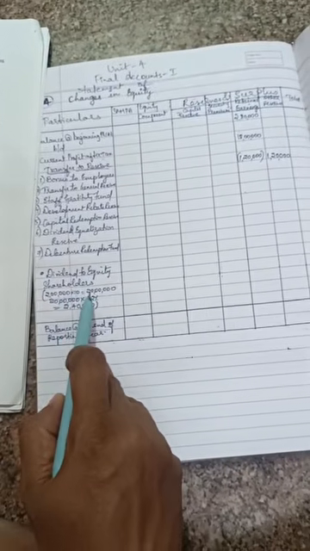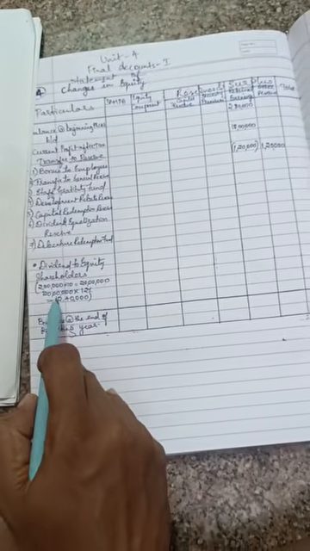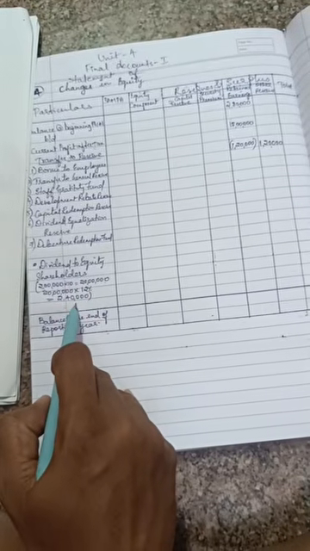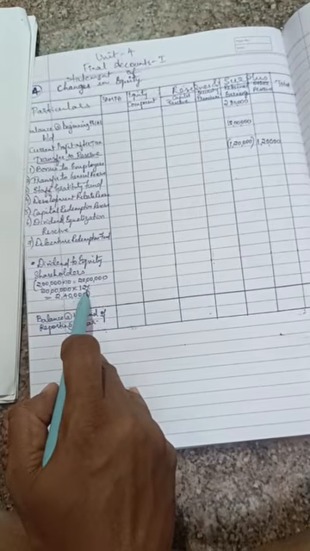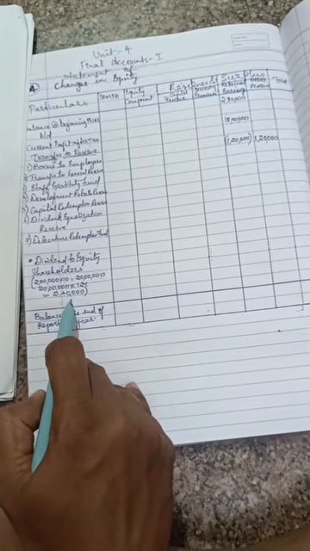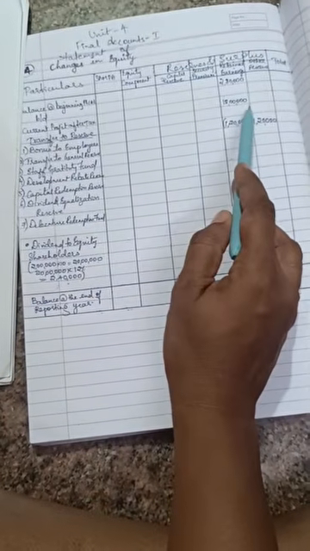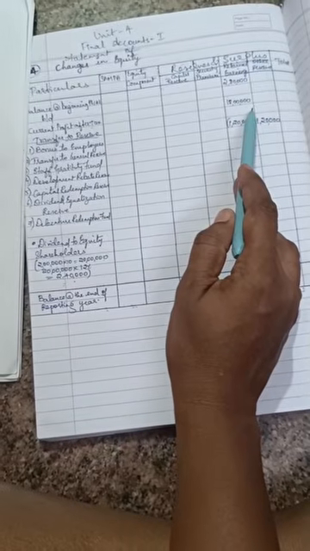2 lakhs into 10 will be 20 lakhs. So 20 lakhs at 12% dividend would be 2,40,000. He has asked for 12% dividend, no? It will be 2,40,000. This is the last one. This we have to pay out of our retained earnings. That means every year we make profit, right?